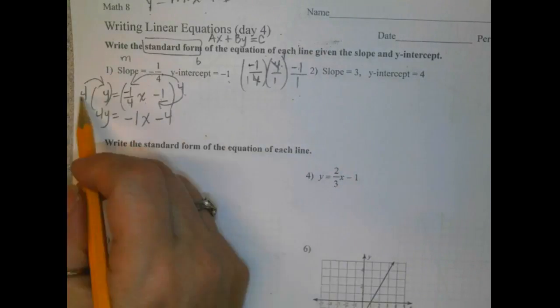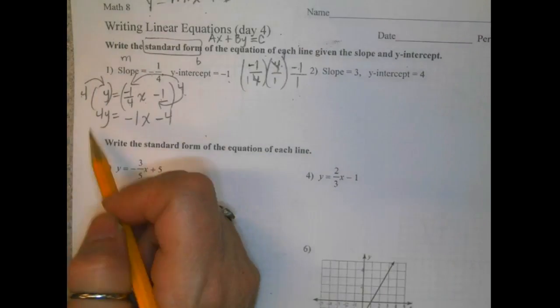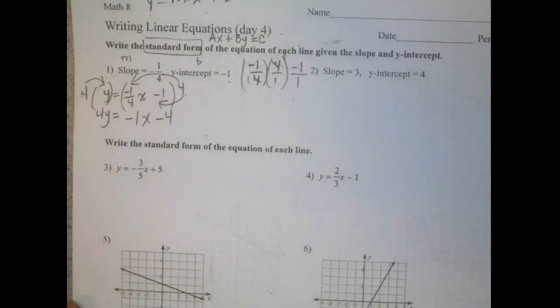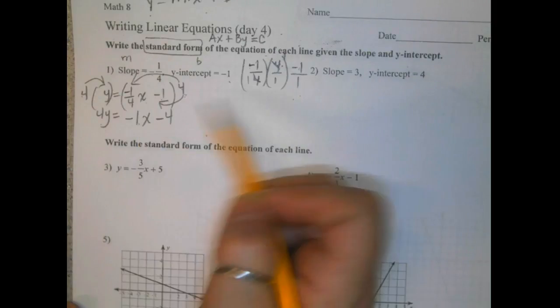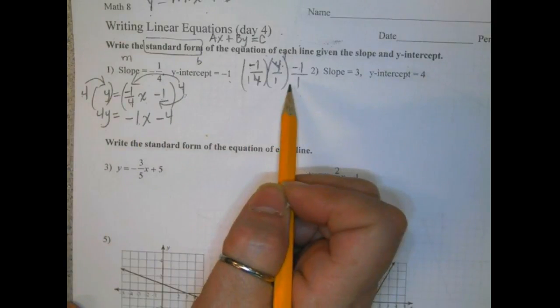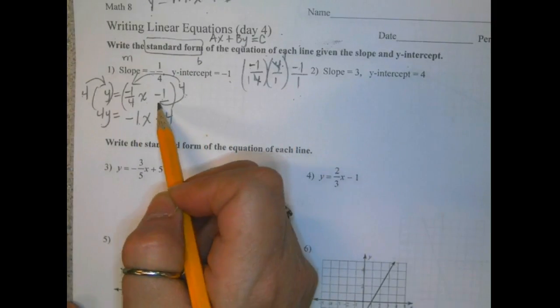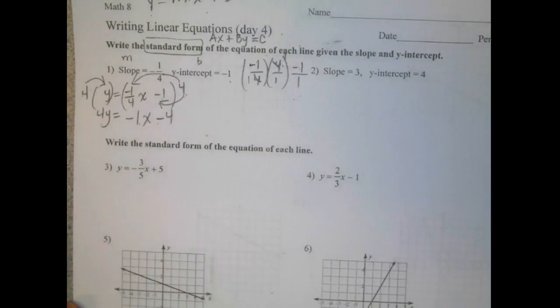I multiplied 4 times y. There's nothing else in that parentheses. It gave me 4y. I multiplied my 4 times this 1/4. It gave me a negative 1. Here's that work. I multiplied 4 times a negative 1. It gave me a negative 4. So now I'm closer to this.